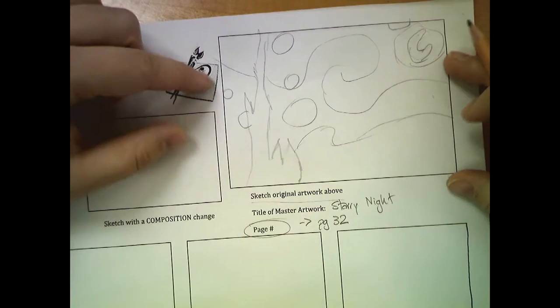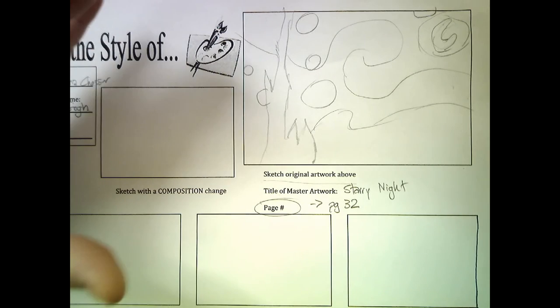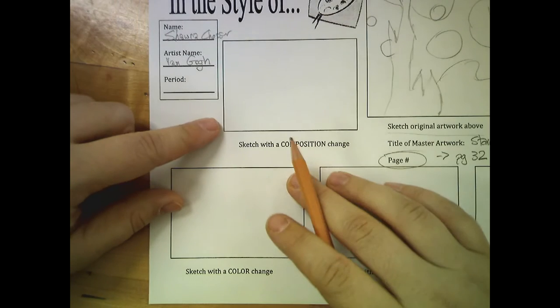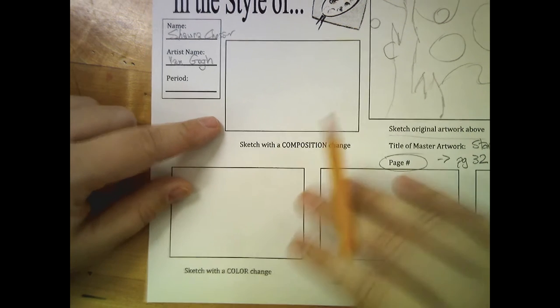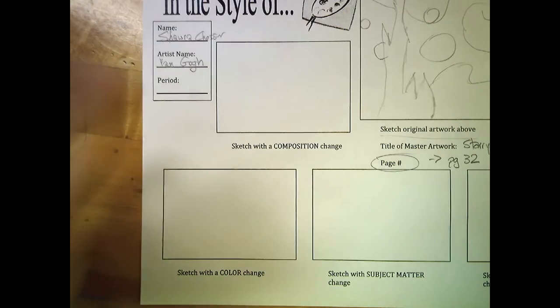So once I've got my original sketched, and I've got all the basic elements there, then I'm going to change it in several different ways to try them out. So first I need to sketch it with a compositional change. This means that I can zoom in, I can zoom out, I can kind of move the composition around.